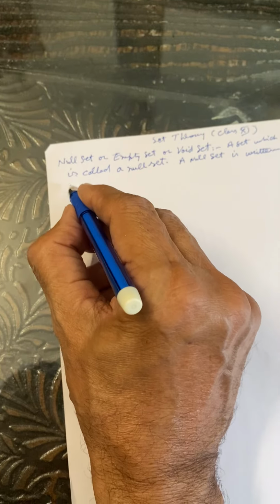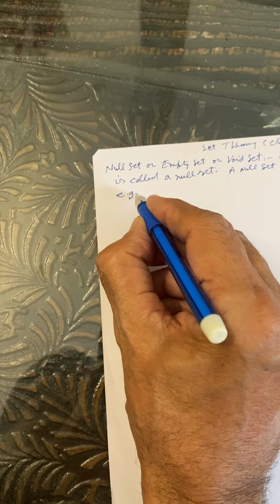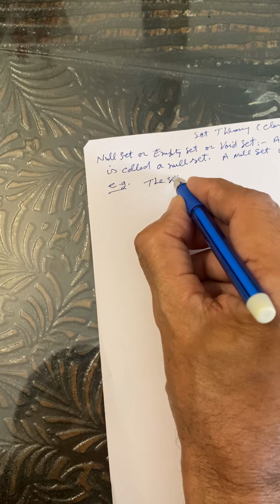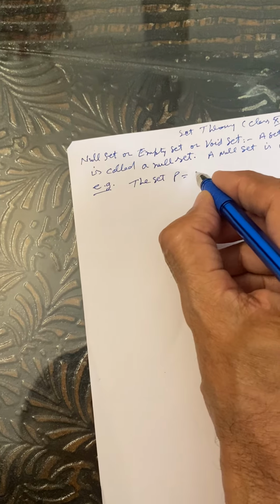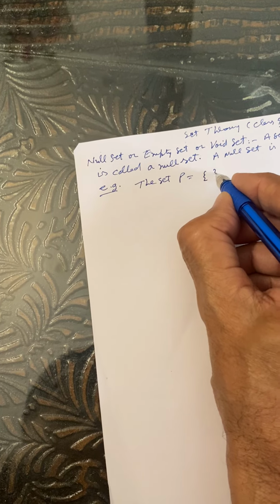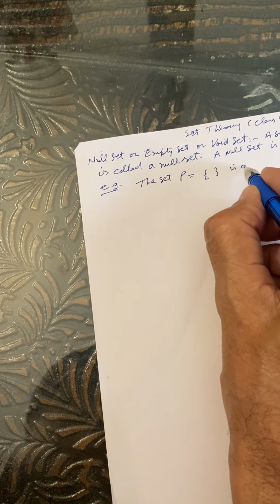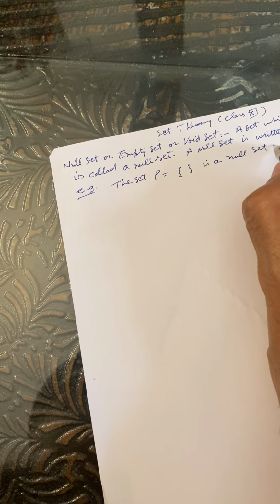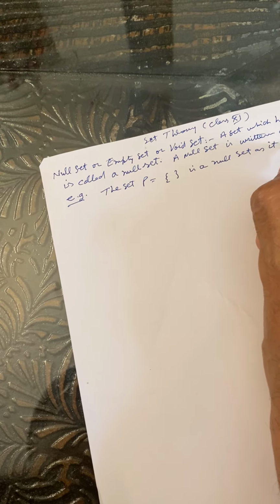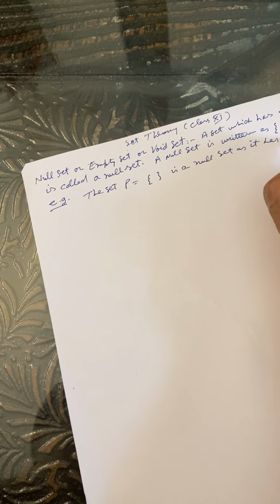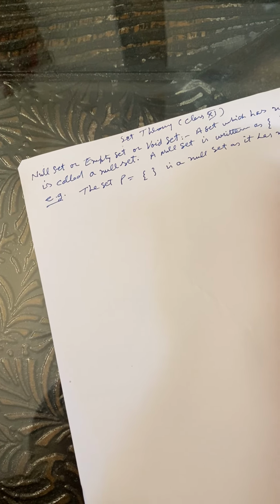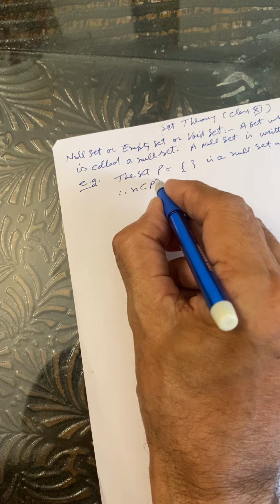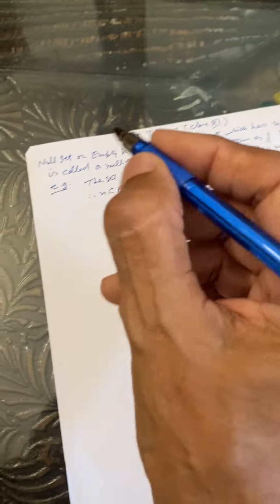For example, the set P = { } is a null set. Why? As it has no element. Therefore, the number of elements in set P is 0.